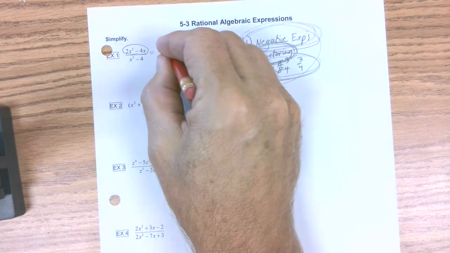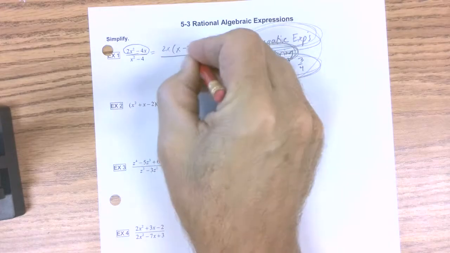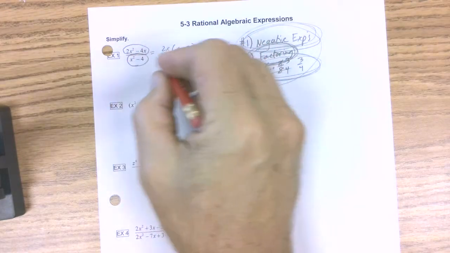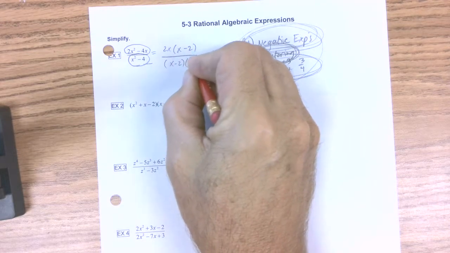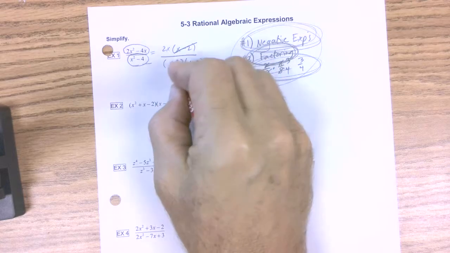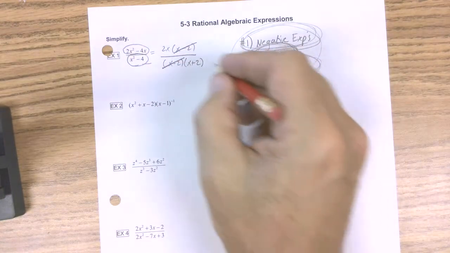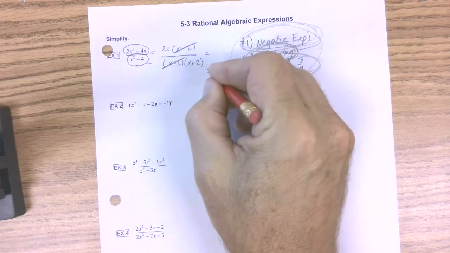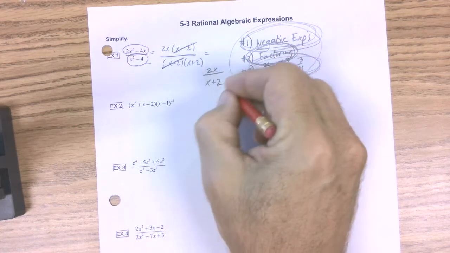You're going to take a 2x out, and you're going to be left with x minus 2. This is a difference of two squares. So that turns into x minus 2, x plus 2. And now you cancel. Notice these are the same things. That's just like cross-reducing. And then you swoosh, and you get 2x all over x plus 2. And that would be your answer.